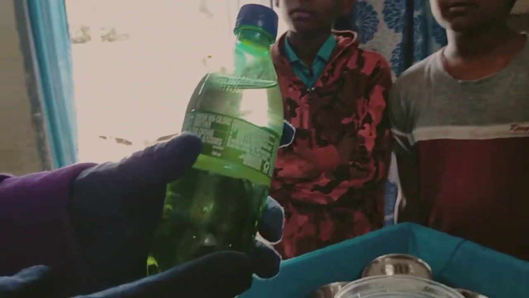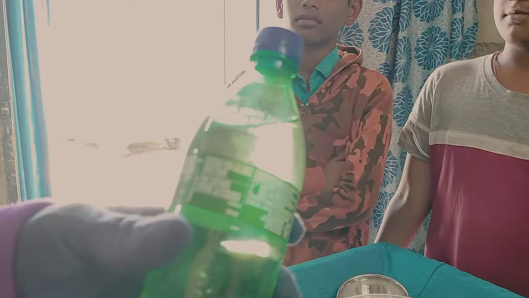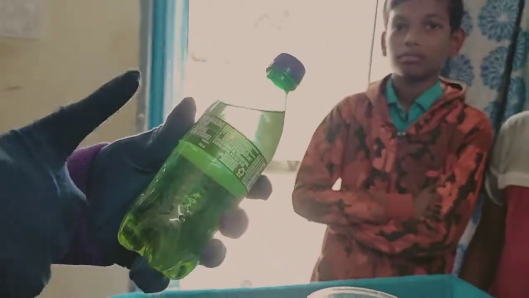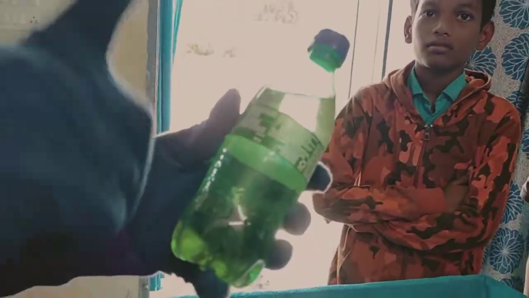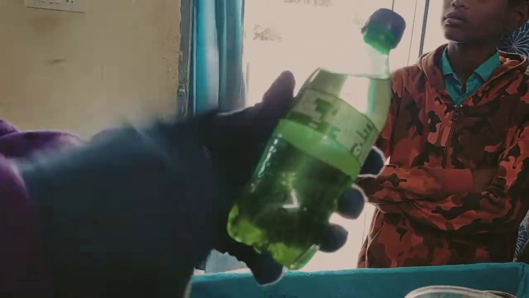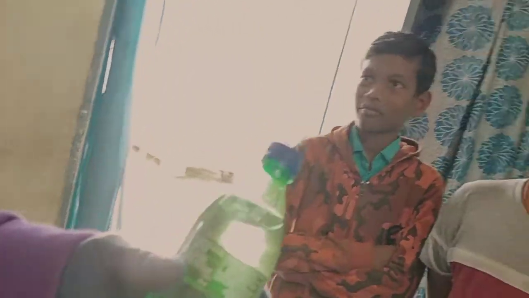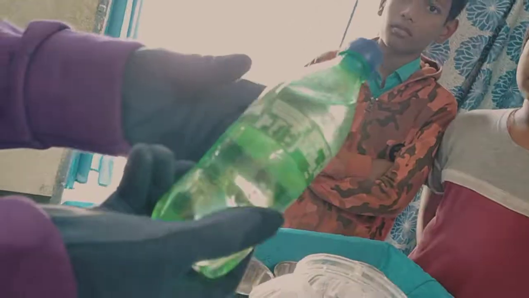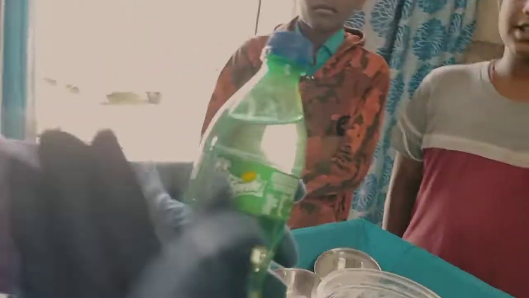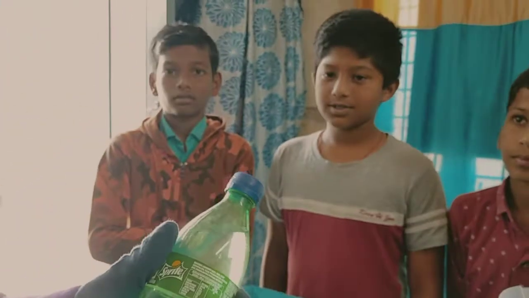So this Sprite, whatever cold drinks you drink, these are also solutions. Understood, kids? In this, gas is there, liquid is there, solute is there. Sugar plus carbon dioxide plus some flavors and water. That's it. Do you think there is some nutrition in this? Nothing. There are no nutrients. It's just sugar water with carbon dioxide. So any cold drink you take is a solution. Understood, kids?